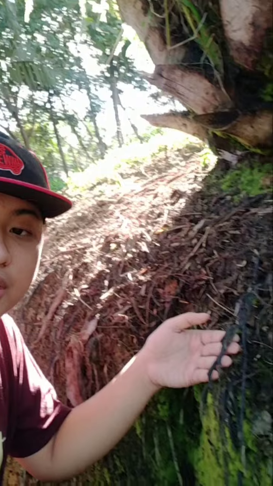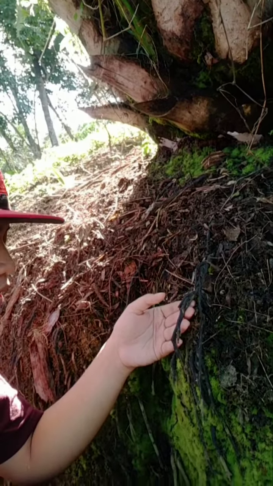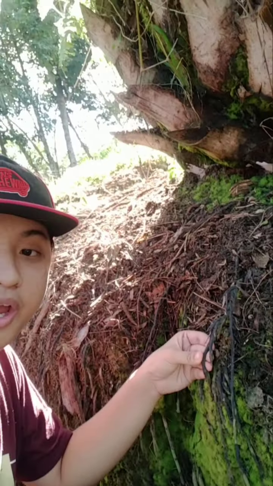Here you can see one example of a monocot plant. As you can see, most monocot plants have parallel veins on their leaves. Most monocot plants have fibrous roots. As you can see, the roots are everywhere.